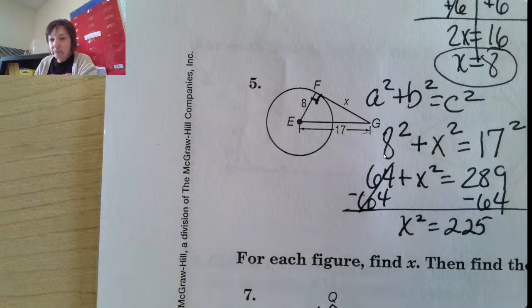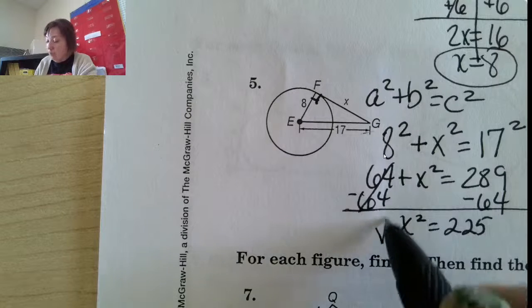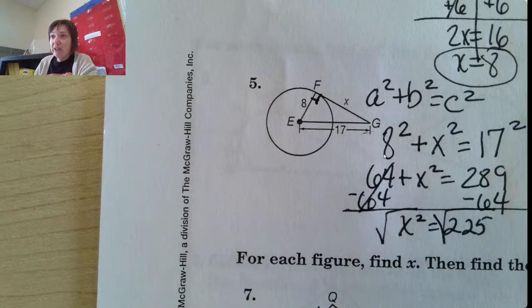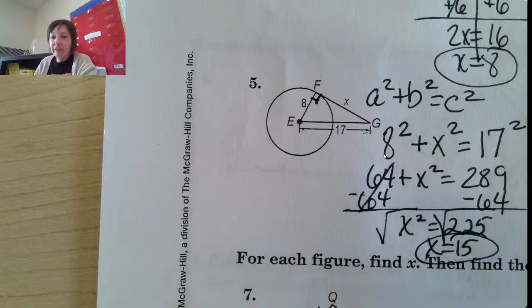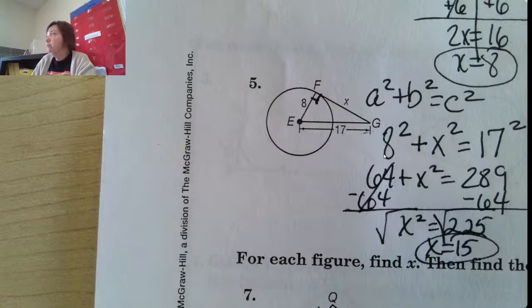And then I got x equals 15. Nope, you did not. You have to take the square root of that, right? And so what is x going to be? 15. Perfect. Don't go anywhere. I'm not. I'll wait right there for you. Yeah, that was too quick.